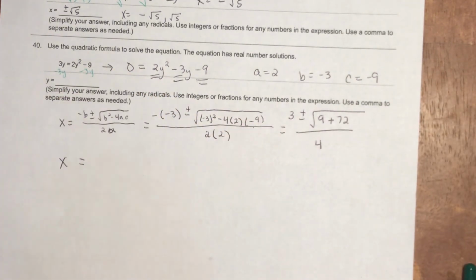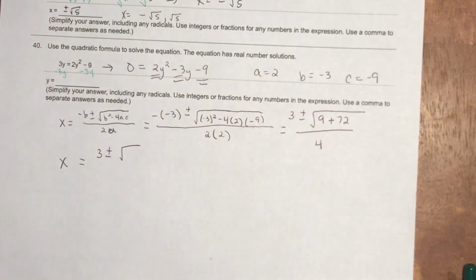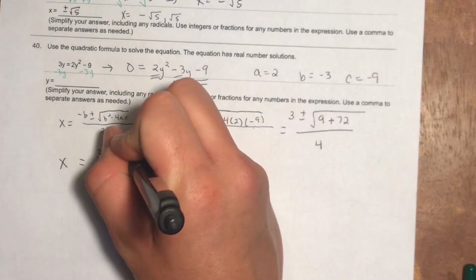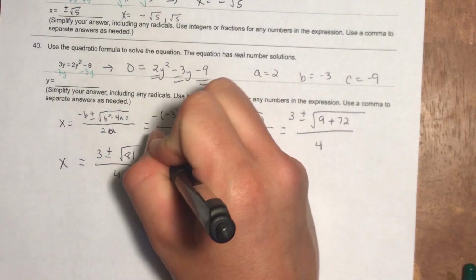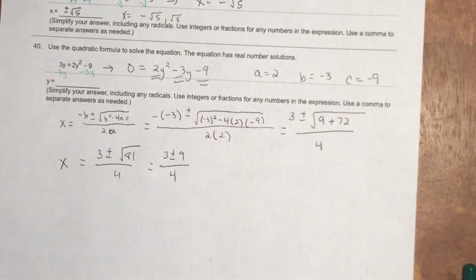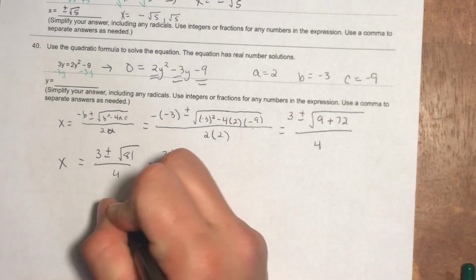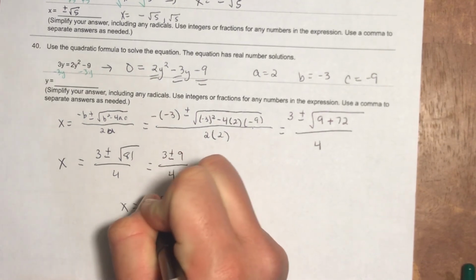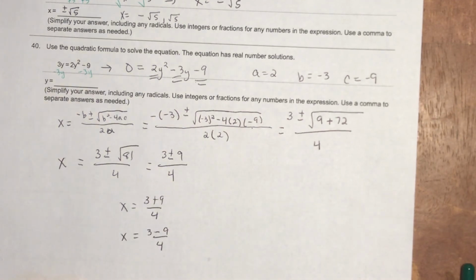So again, this is x equal to 3 plus or minus the square root. We have 9 plus 72 is 81 over 4. So we have 3 plus or minus the square root of 81 is 9, and that's over 4. And now since we have 3 plus or minus 9 over 4, we should separate this into two separate solutions. So we have x is equal to 3 plus 9 over 4, and x is equal to 3 minus 9 over 4. That's where the plus or minus comes into play.